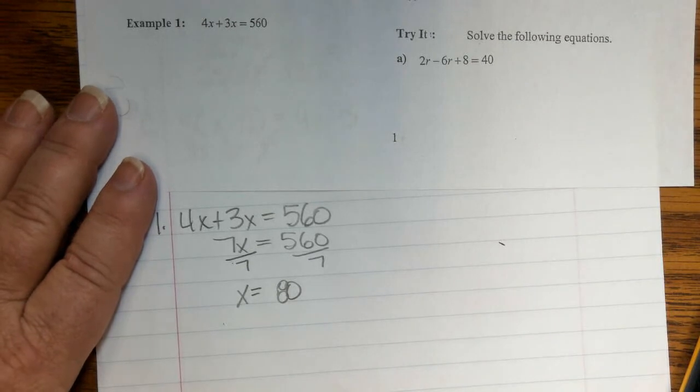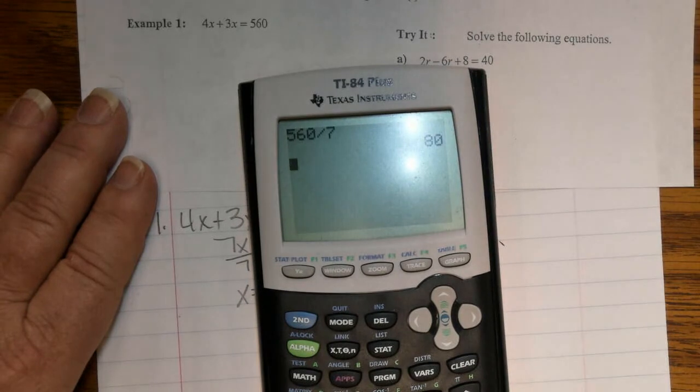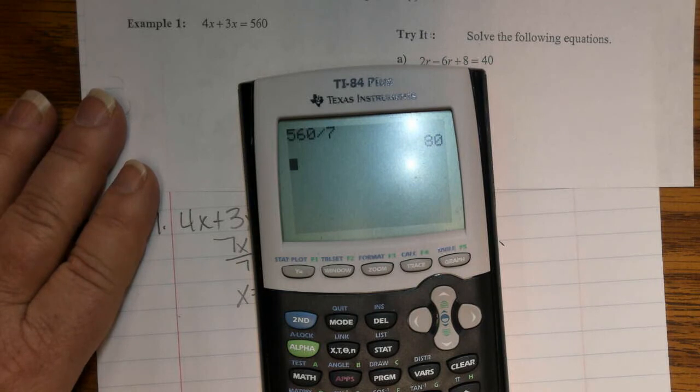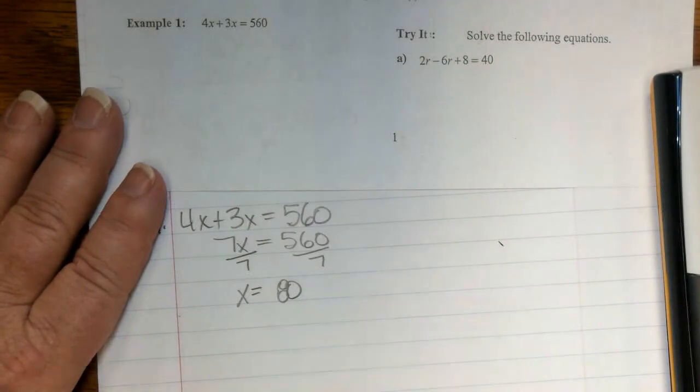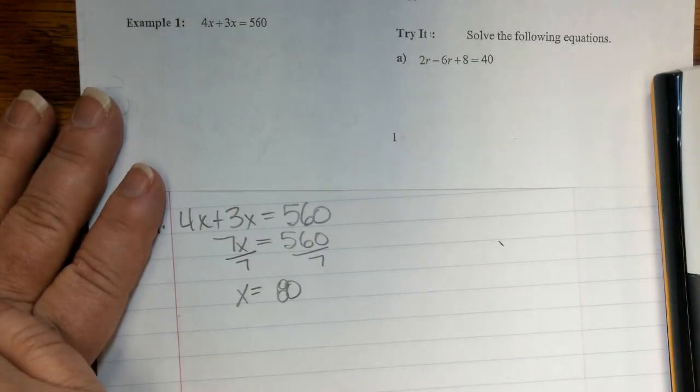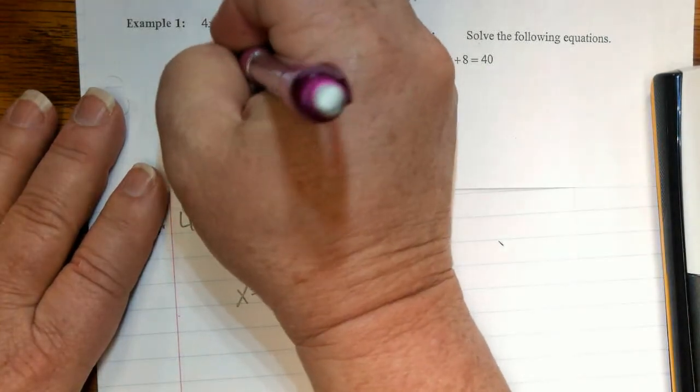So really all you're going to need is a 4-function calculator at this point. On your computers, you have an app with a TI-84 on it. If you've got a Chromebook, it has this on it. You've got to have a 4-function calculator on your phone. That's really what I'm saying: you can use a calculator at this point for the computation. That doesn't get you out of anything else. So here I'm going to put x is equal to 80.